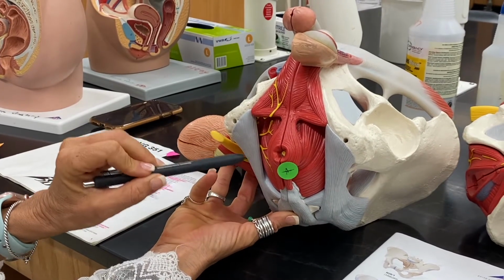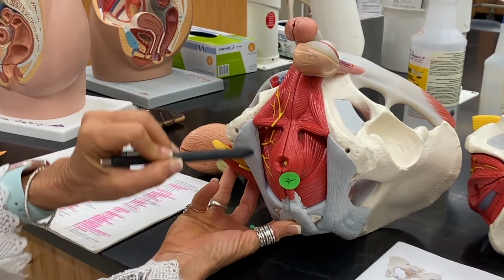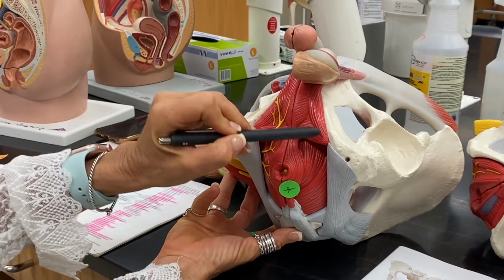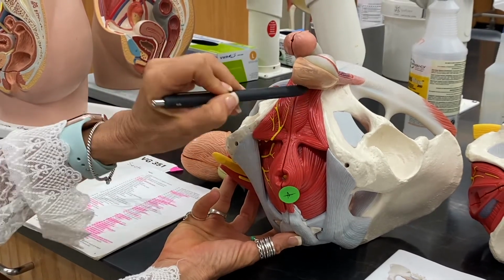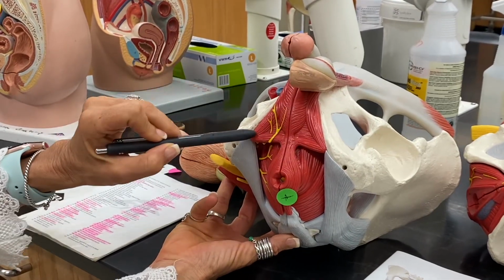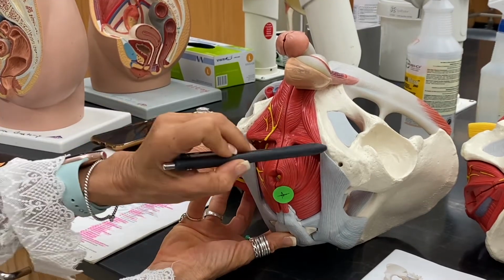This is the ischioanal fossa. This is the anal triangle, and this is the urogenital triangle. So this perineum consists of two triangles, the urogenital triangle and the anal triangle.